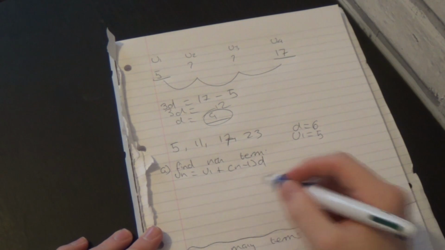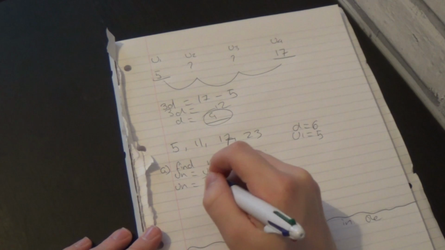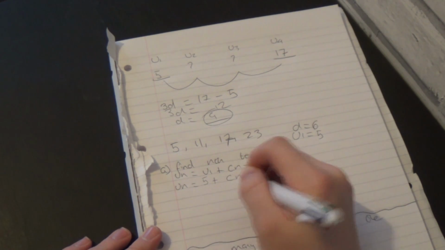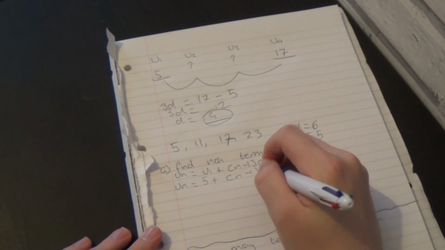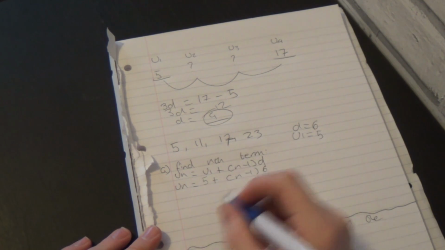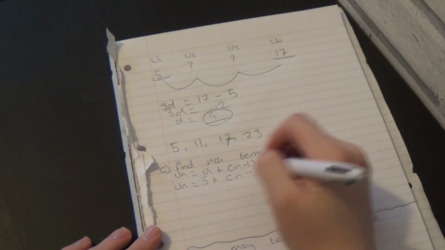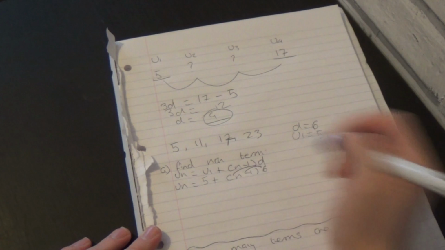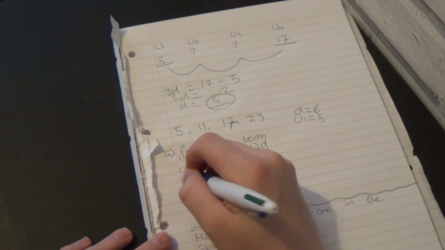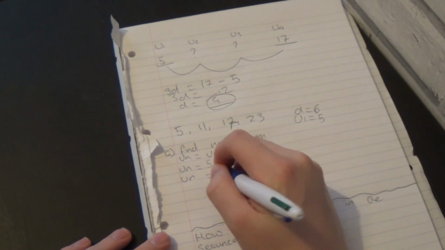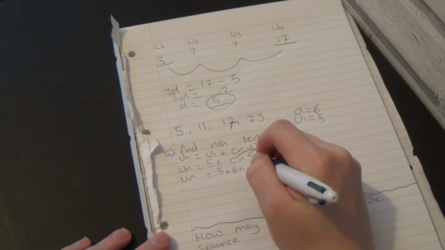So that's the formula there. We don't know what UN is, so that's what we're trying to find out. So we do UN equals 5, which we do know, plus n minus 1 times 6. And then we have to do a bit of factorization here, I guess. So we have to times the n by the 6 and the minus 1 by the 6 as well. So that would get us UN is equal to 5 plus 6n minus 6.